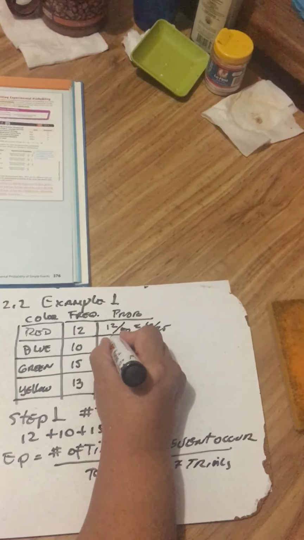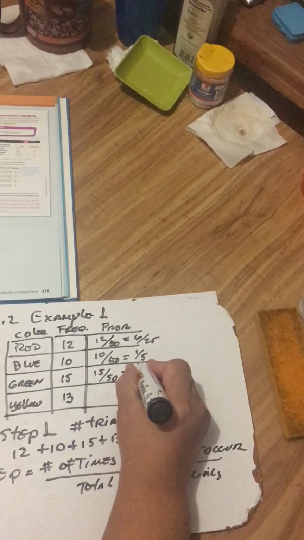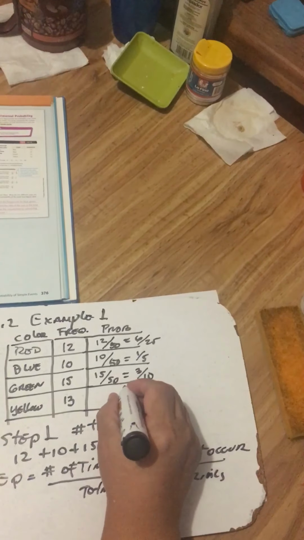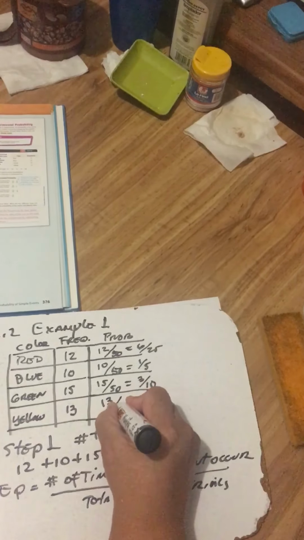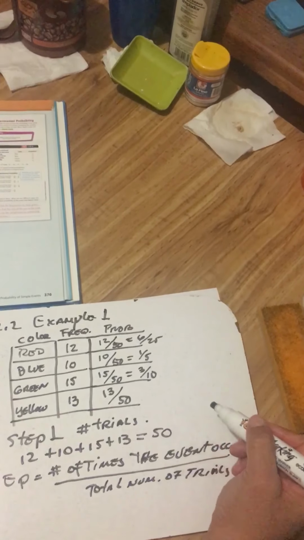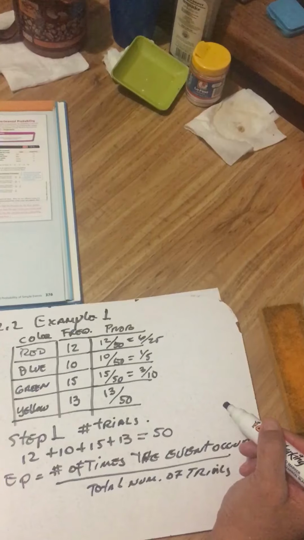Here we have 10 over 50, which is equal to 1/5, and the next is going to be 15 divided by 50, equal to 3/10, and the last one is 13 divided by 50. This is the probability of each event. Okay, then if you check this answer, you can answer Reflect on page 376 and Your Turn on page 377.